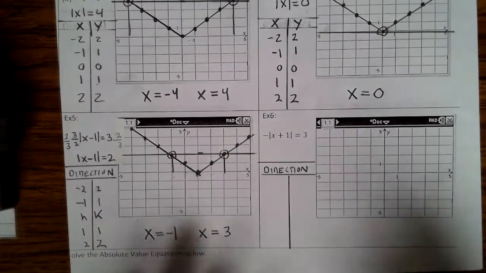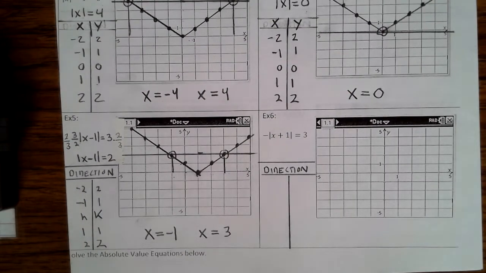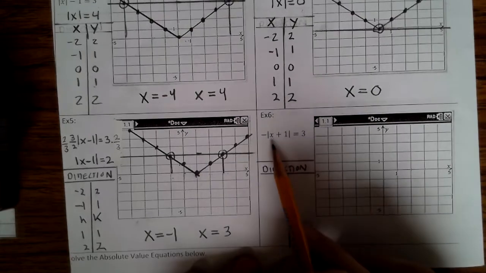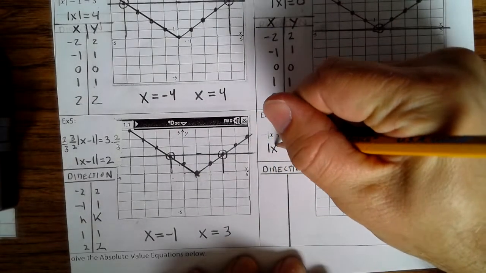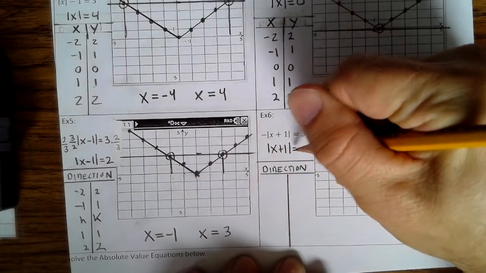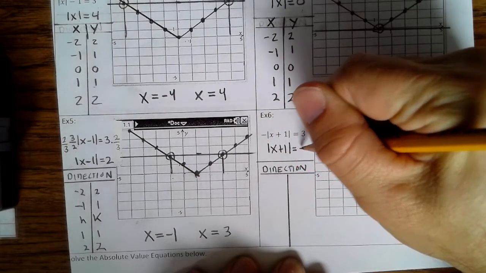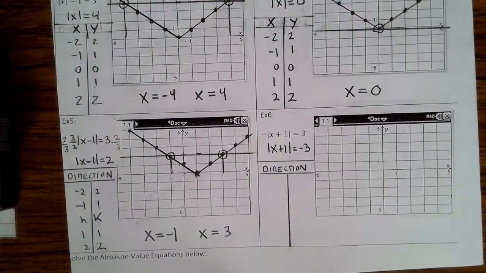All right, example 6. Okay, so we need to first isolate the absolute values. We need to divide both sides by negative 1. So when you do that, you get absolute value of x plus 1 equal to negative 3.